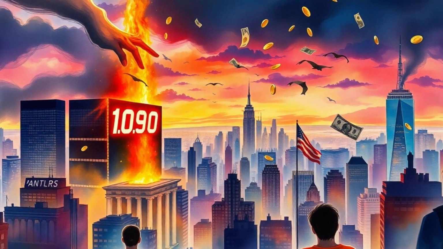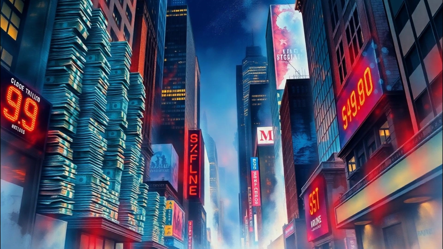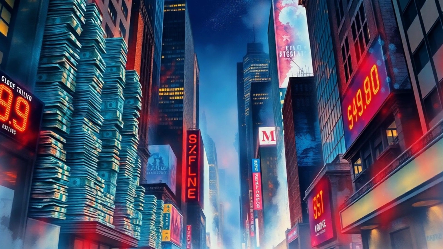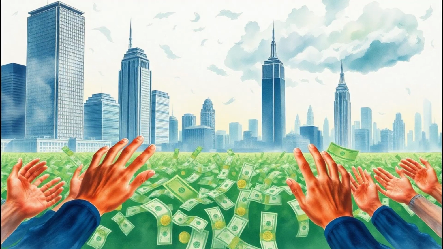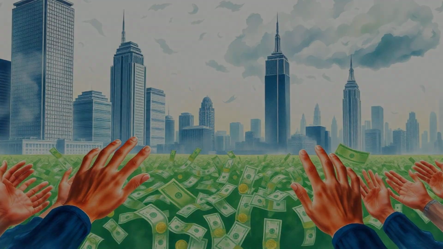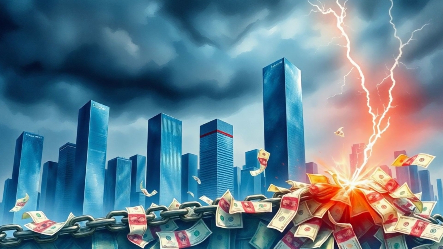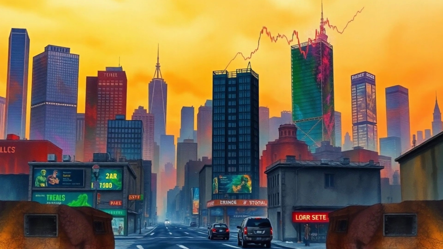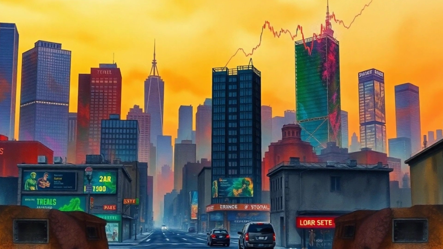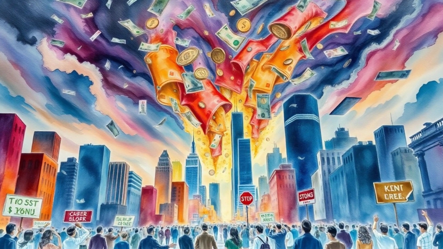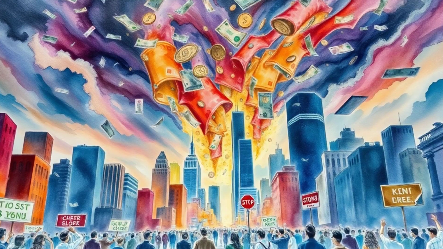The Fed's balance sheet exploded from $4 trillion to $9 trillion in just 18 months. They bought everything: government bonds, corporate debt, mortgage-backed securities, even junk bonds. They propped up the stock market. They kept zombie companies alive. They flooded the system with more money than at any point in history.